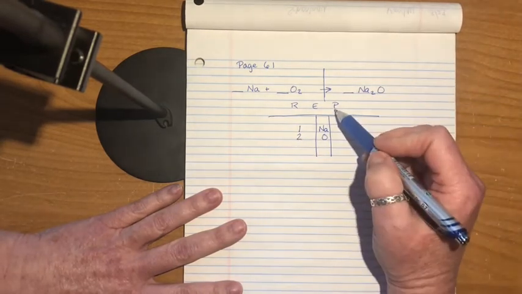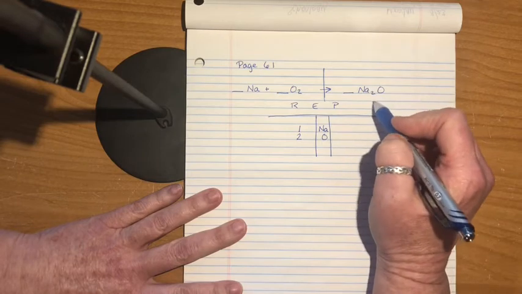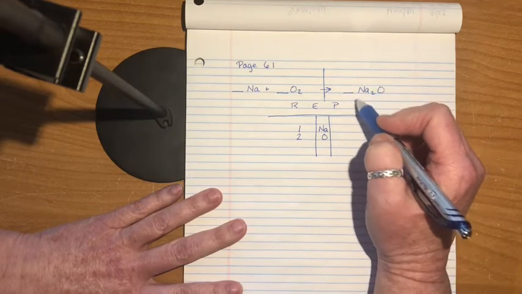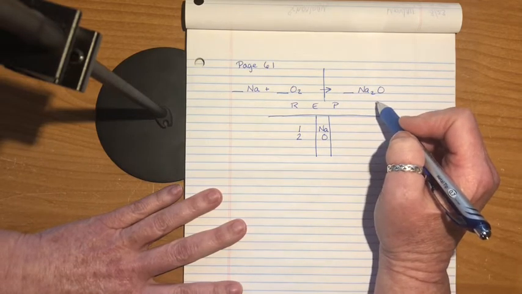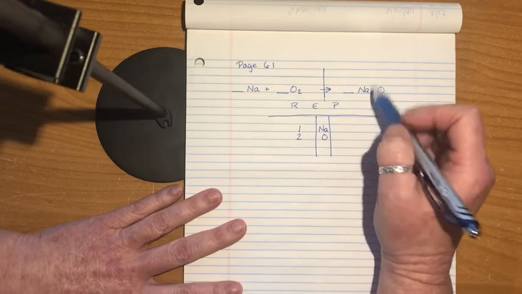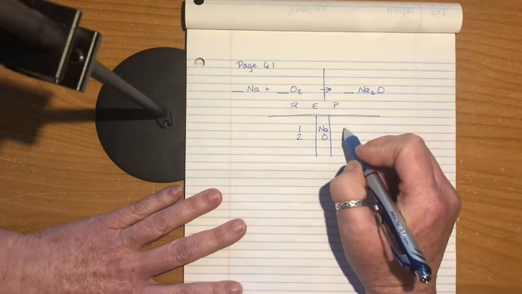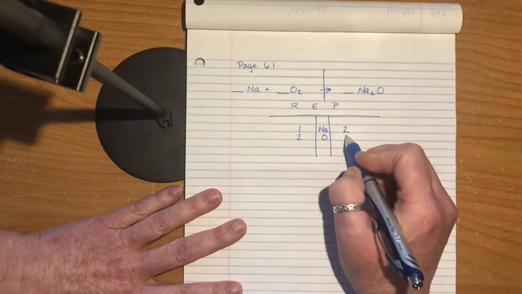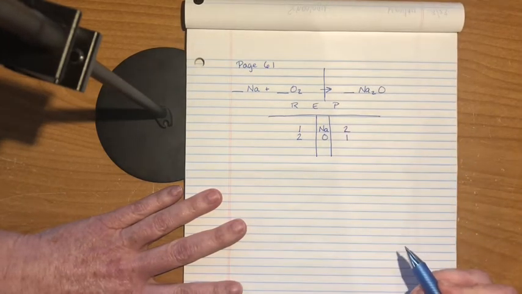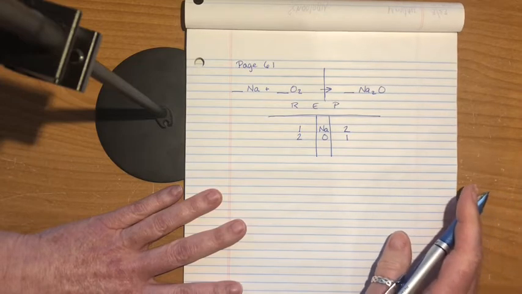I want to do the same exact thing with the products. On the product side, for every time I have sodium oxide, I have 2 pieces of sodium and 1 piece of oxygen. So I have 2 pieces of sodium, I have 1 piece of oxygen. I'm now done with step 2.